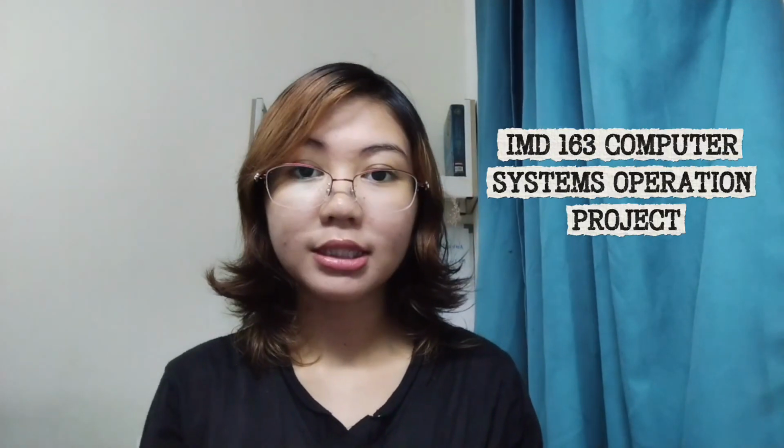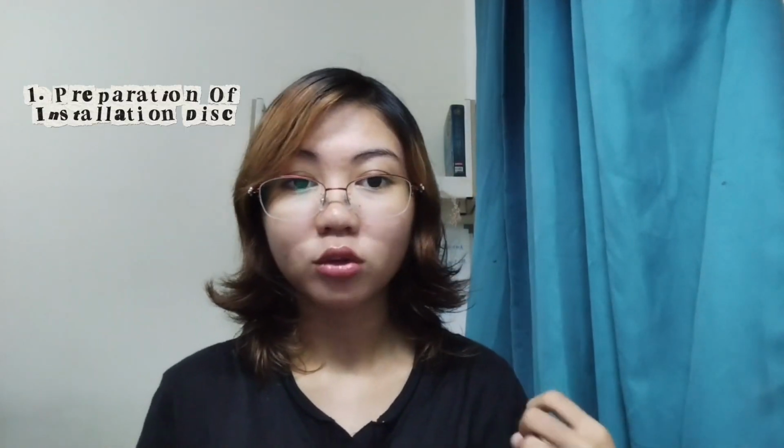For our IMD 163 Computer System Operation Project, we're going to walk you through the complete journey of setting up a server environment from scratch. So our demonstration will be divided into 4 main parts. The first one will start with the preparation of installation disk. We will show you how to set up the Windows Server 2016 file on the USB drive.